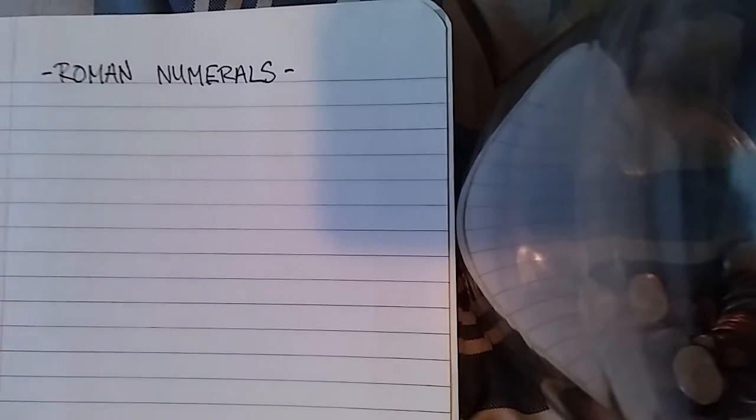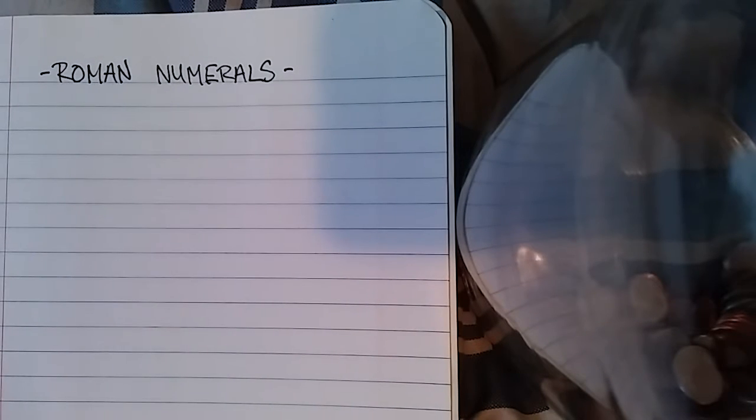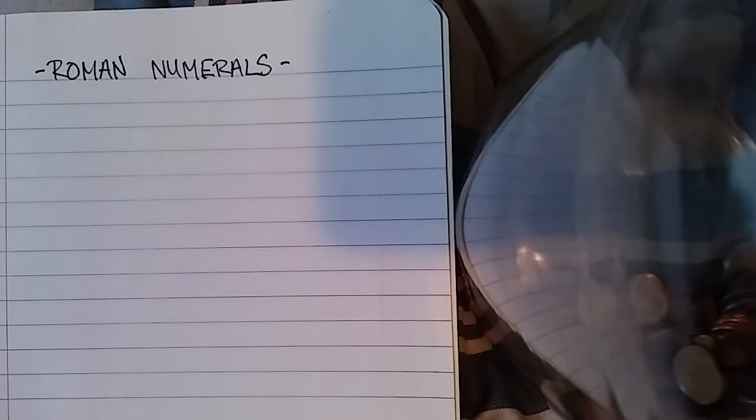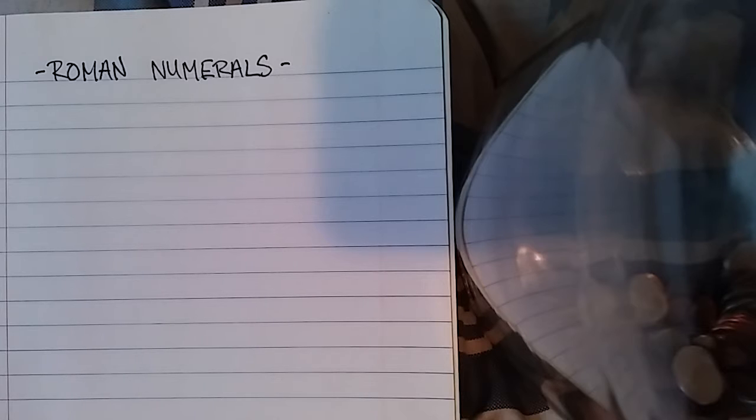Roman numerals are pretty much the numeric system of the Romans during ancient times, where they used letters to represent numbers. They didn't use the whole alphabet. They used certain letters to represent numbers, letters that we would understand, but they actually didn't have them in their alphabet.